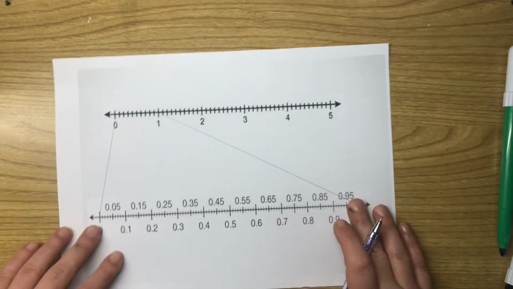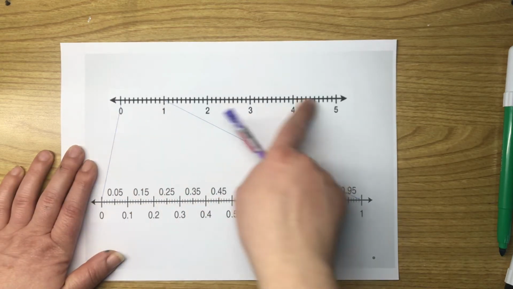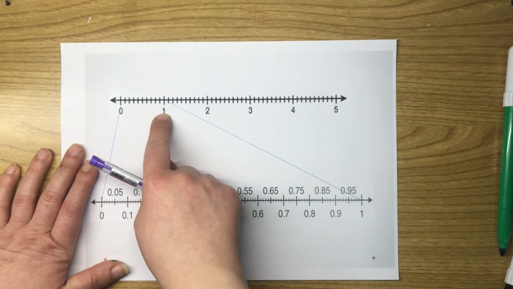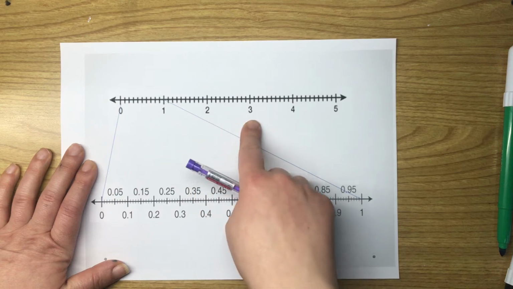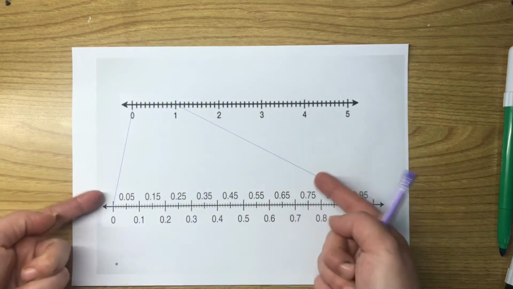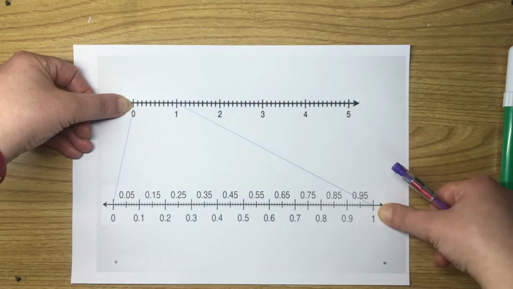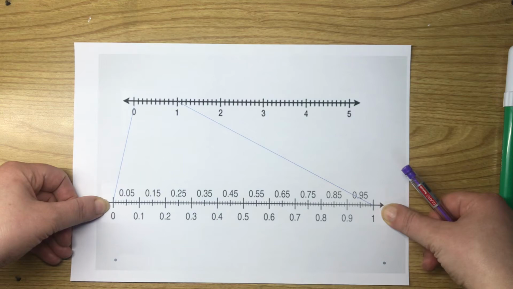So again, for more explanation, you are going to imagine that you have this number line from 0 to 5 as whole numbers, 1 whole number, 2, 3, 4 as a whole, and I enlarged the space between the 0 and the 1 into this bigger line.